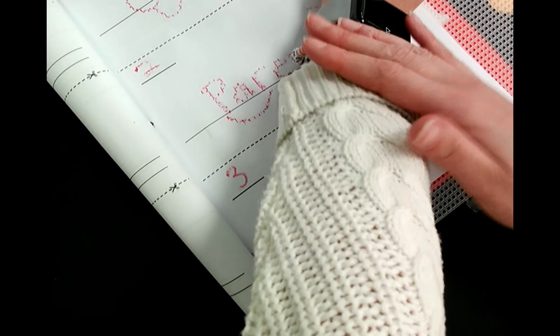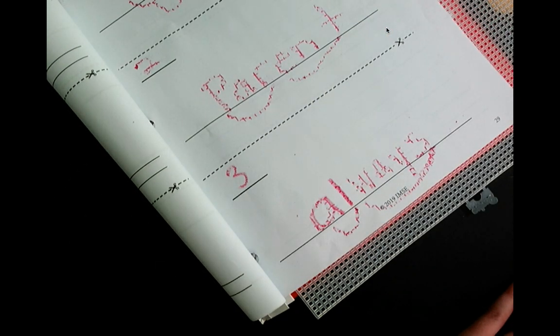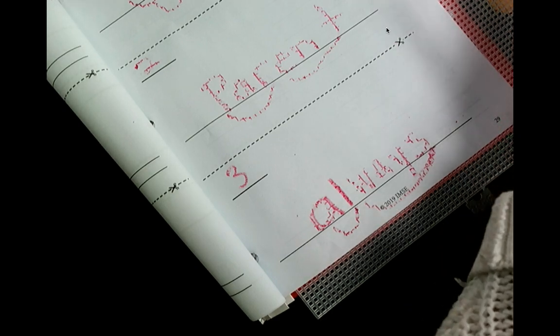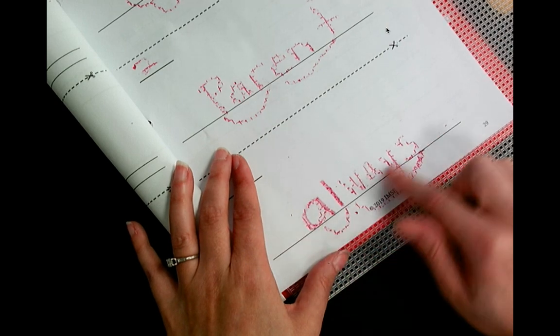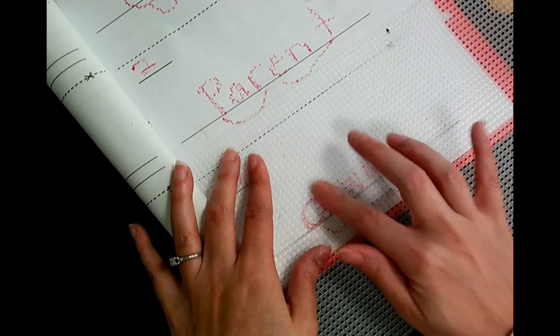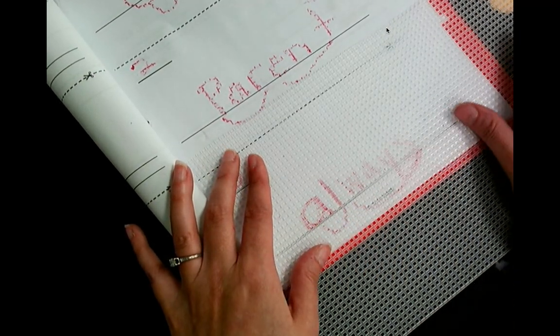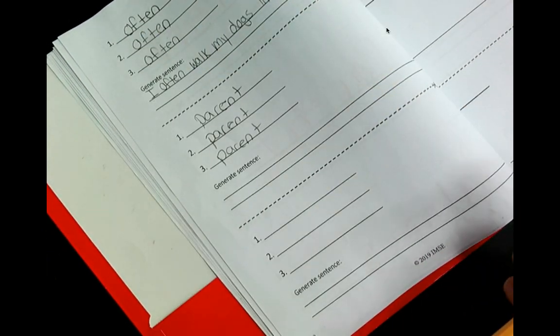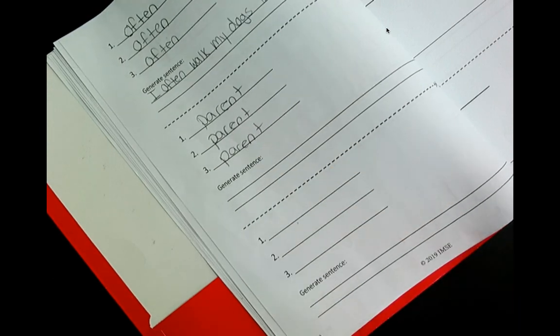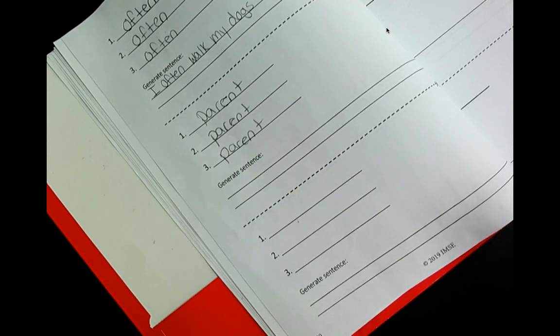Tap it out with your arm 3 times, saying it each time you tap it. A-L-W-A-Y-S. Always. Do that 3 times. You're going to trace it 3 times here and say it. And then you come back. We're going to see if you can write it. Pause this video so you can do all those steps. Tap it, trace it, and then your screen trace it.